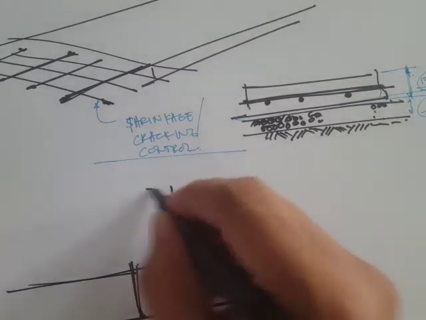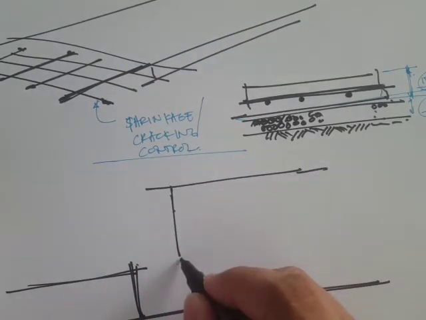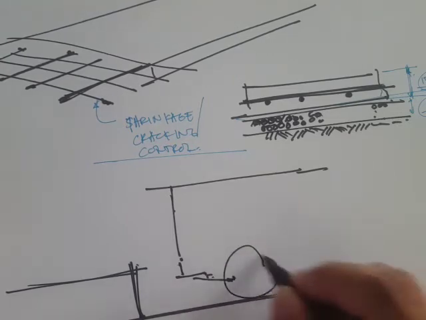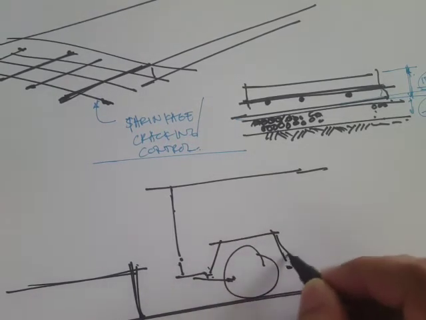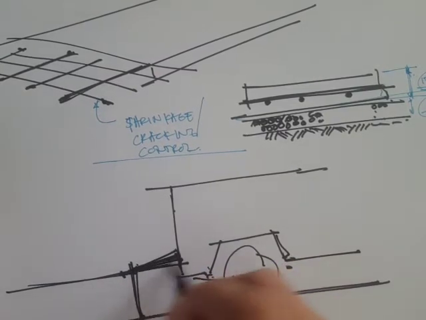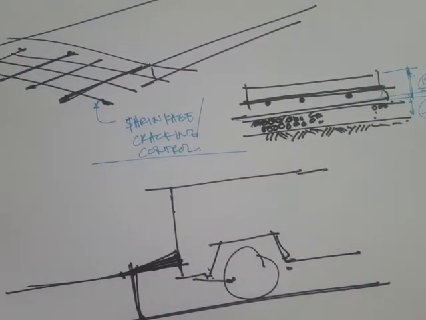For example, this is the truck. So at least the loading and unloading of trucks would be convenient.